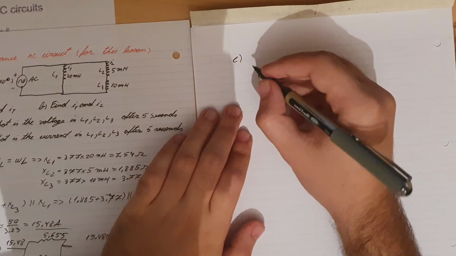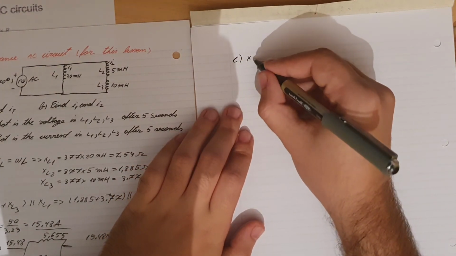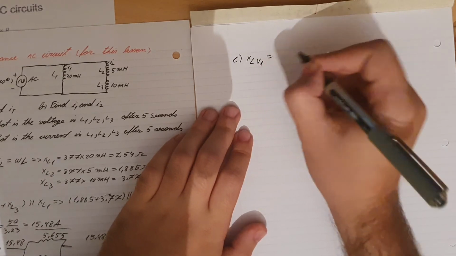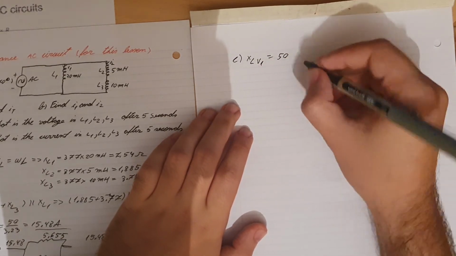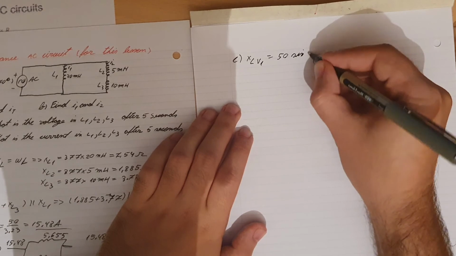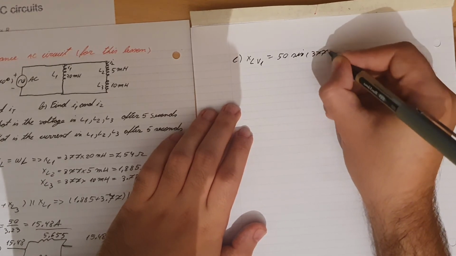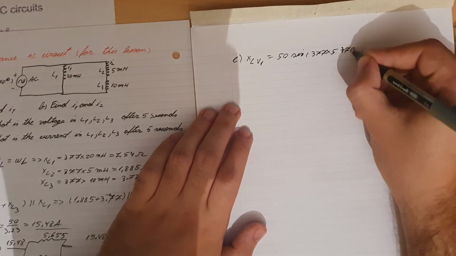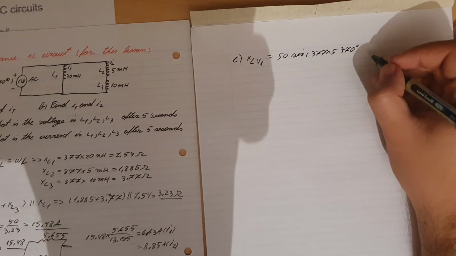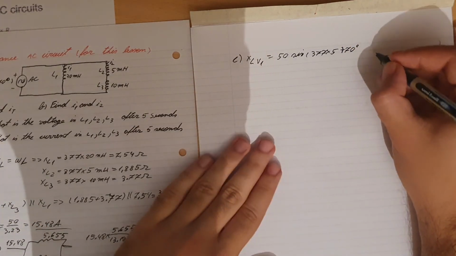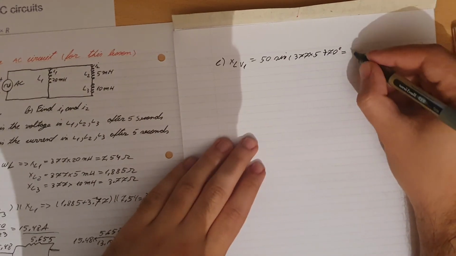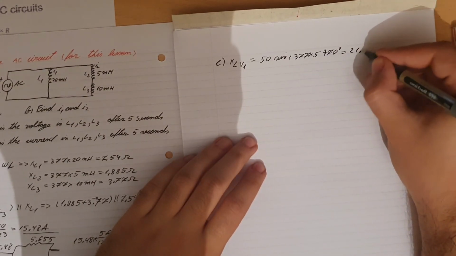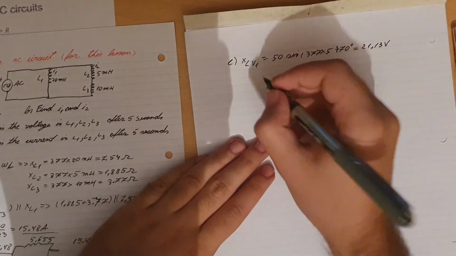Alright, there's no time to waste. So XL1 V1 is equal with, and now we use the 50 sine 377 times 5 plus 70, because again in the first inductor, it will be equal with the same voltage. That will be equal with 21.13 volts after 5 seconds.